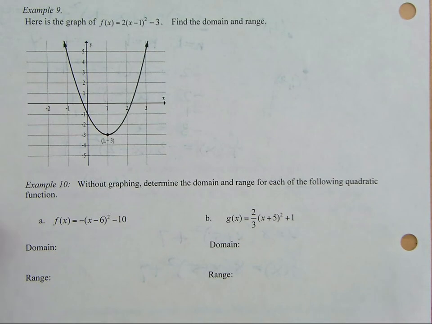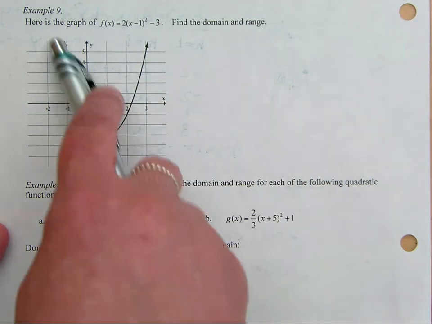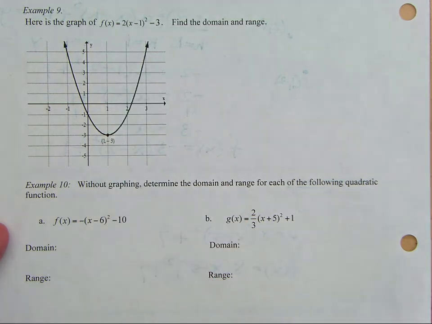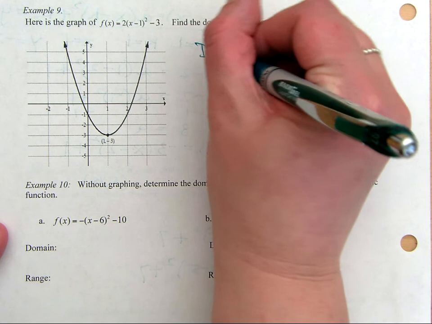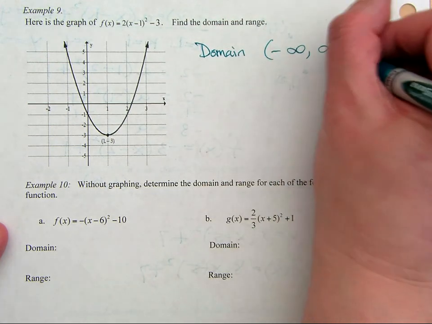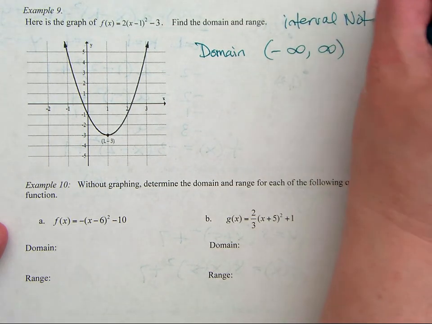So we're going back to our ideas about functions. What's really cool about the vertex form of the equation is it actually tells you where either the top or the bottom of the parabola is. So what's the domain of any quadratic? What values can you use for x? I heard you say it. I saw you say it. Yes, the domain is going to be from negative infinity to positive infinity. We call that interval notation.